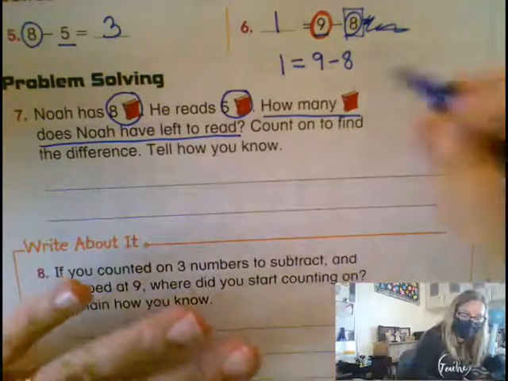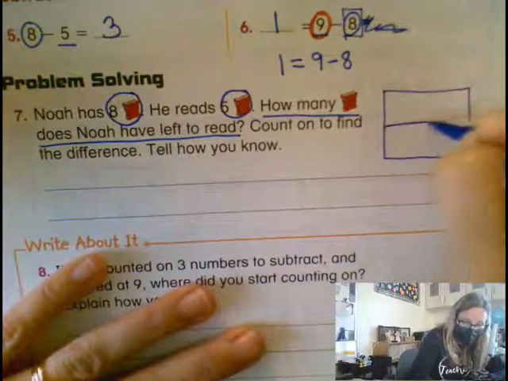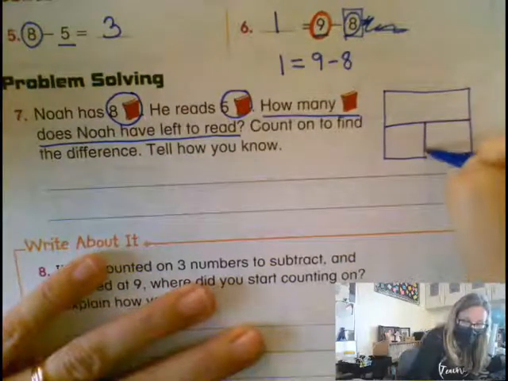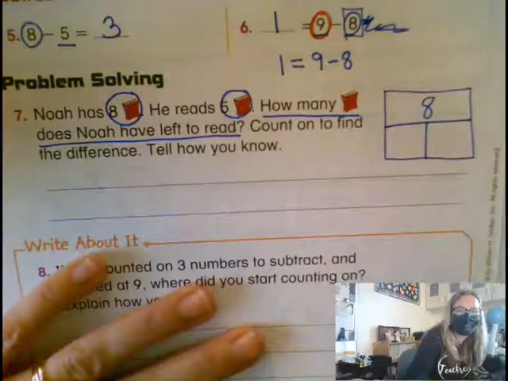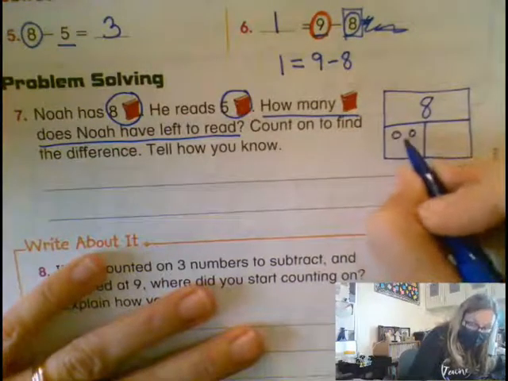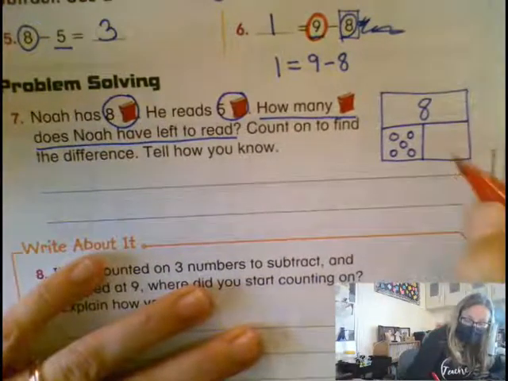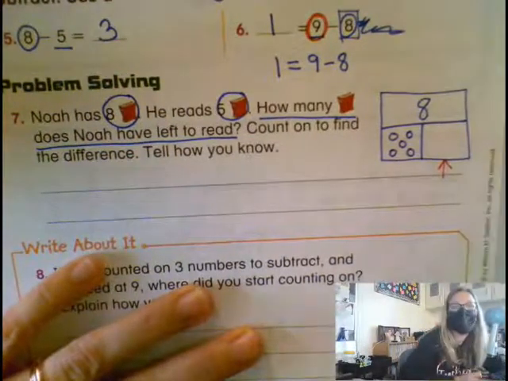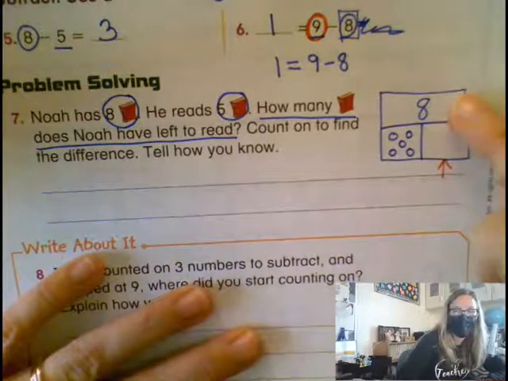So, right here, let's talk about what we know and what we need to know. We know that he has 8 books altogether. That's our total. That's our whole. We know he's read 1, 2, 3, 4, 5 books. We're trying to figure out this other part. What other number do I need to put here to get me to 8?